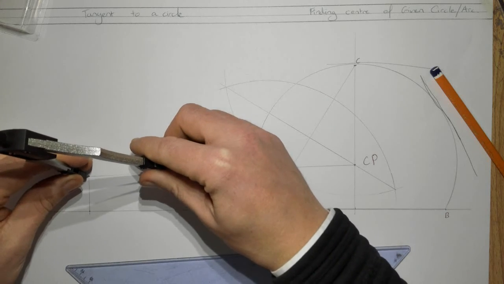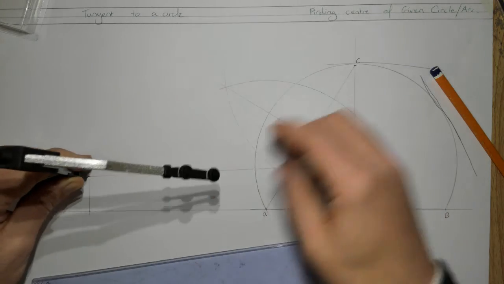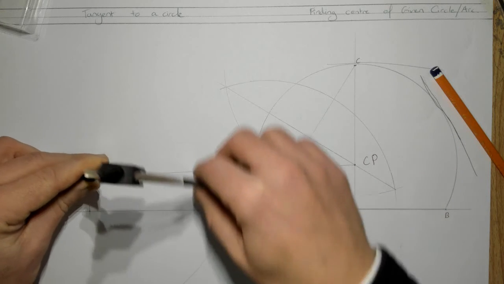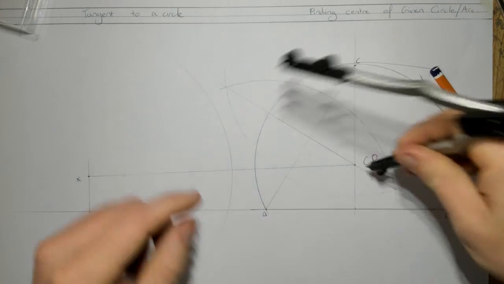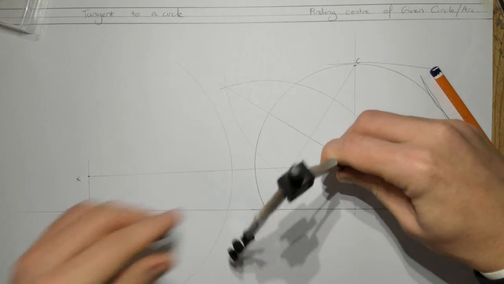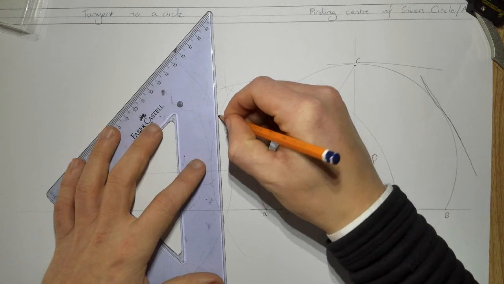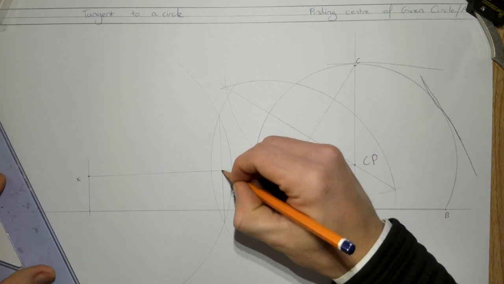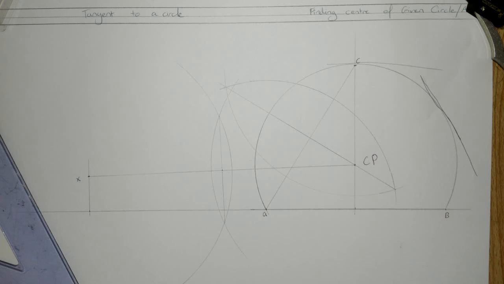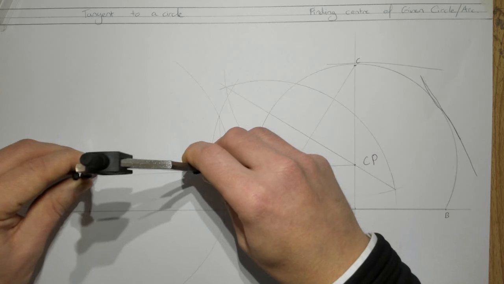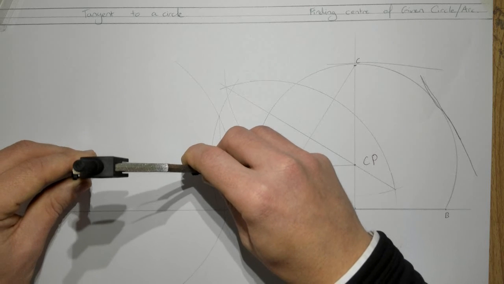So again, I put my compass on one point on my X, go past roughly halfway and swing an arc. Keep the same measurement, put it onto the centre point, and swing an arc. Where the two intersect, you join them, and there is my midpoint. What we need to do now is draw a circle from that midpoint, with the end of the line as your radius.